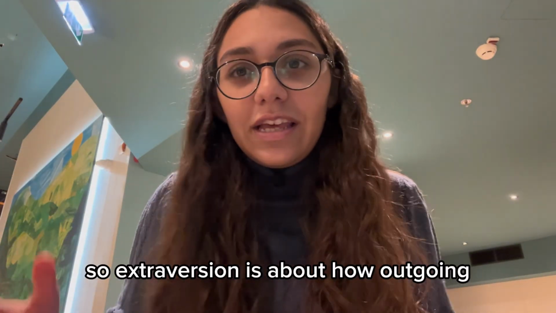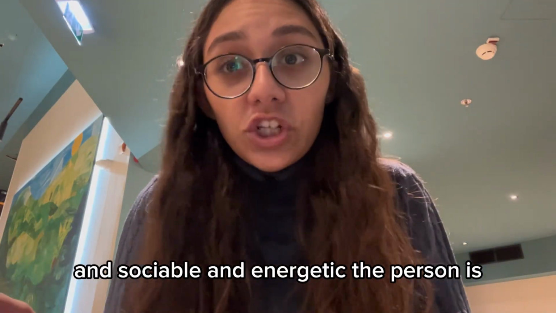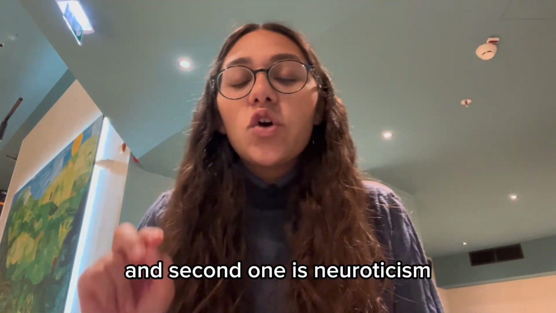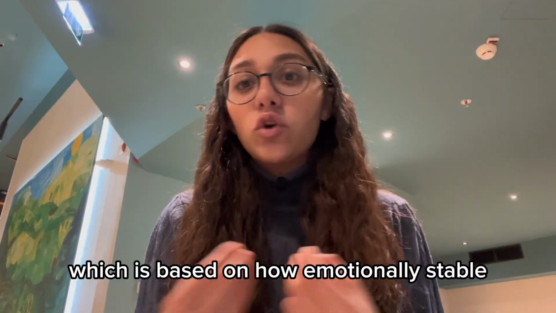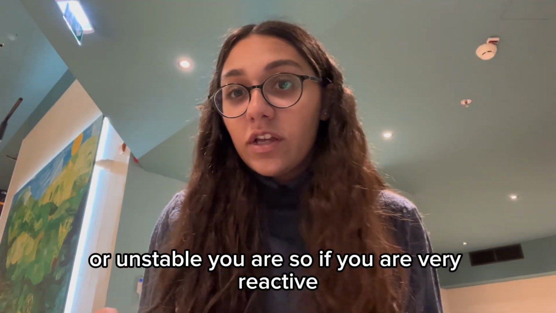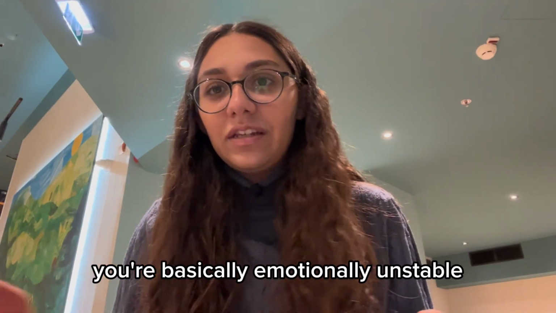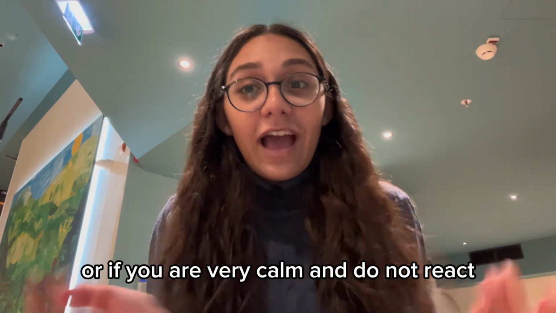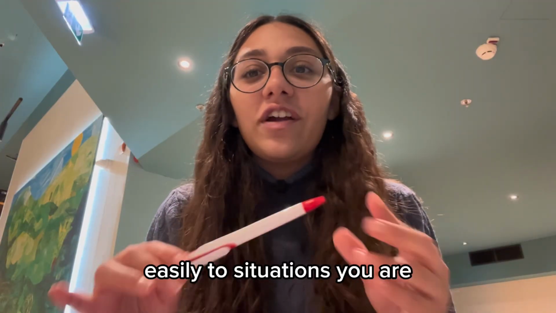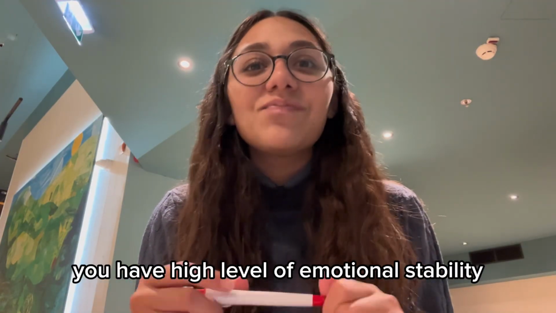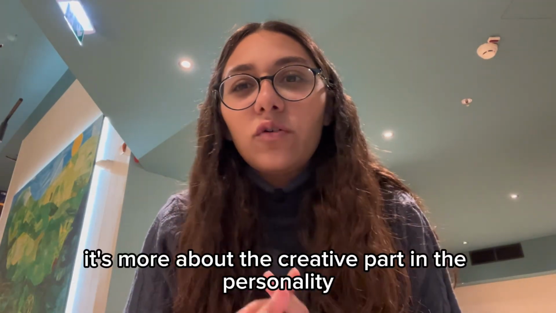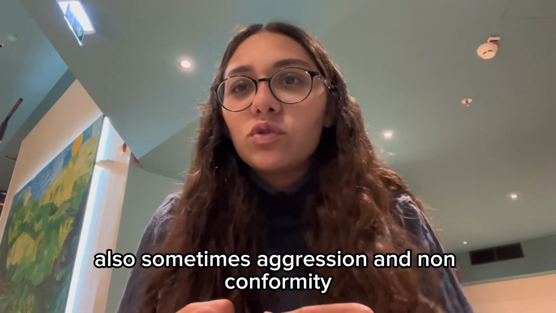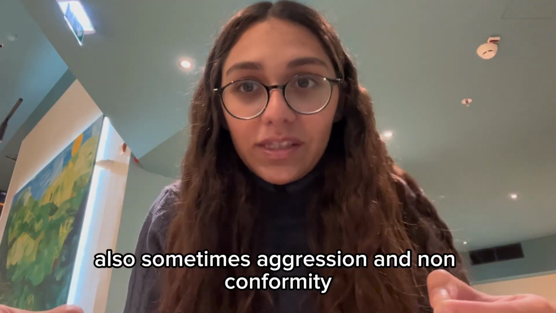So extroversion is about how outgoing and sociable and energetic the person is. And the second one is neuroticism, which is based on how emotionally stable or unstable you are. So if you are very reactive, you're basically emotionally unstable. Or if you are very calm and do not react easily to situations, you have a high level of emotional stability. Psychoticism is more about the creative part in the personality and the impulsive part, also sometimes aggression and non-conformity.